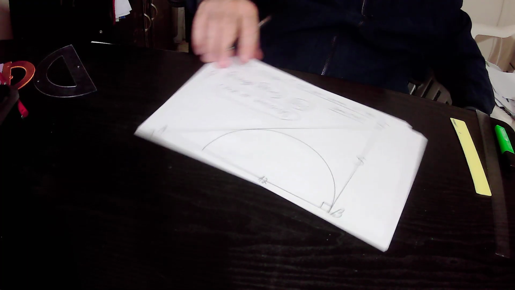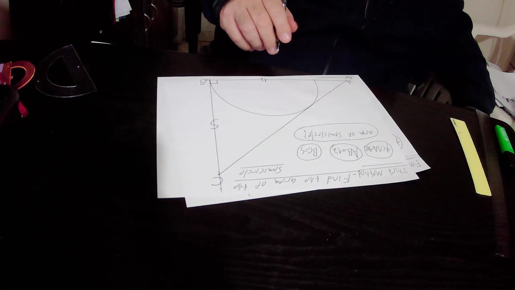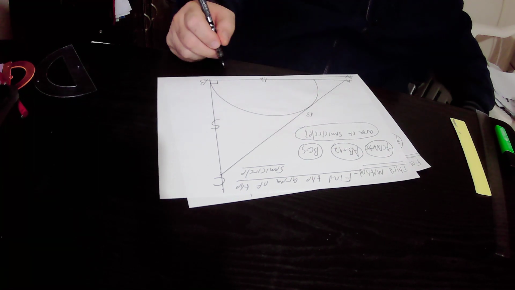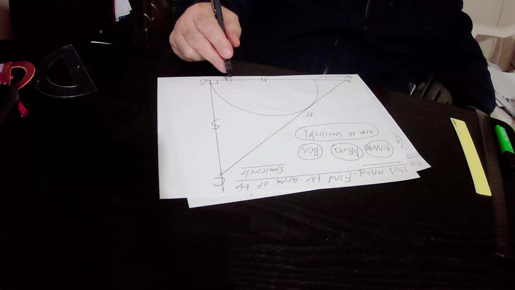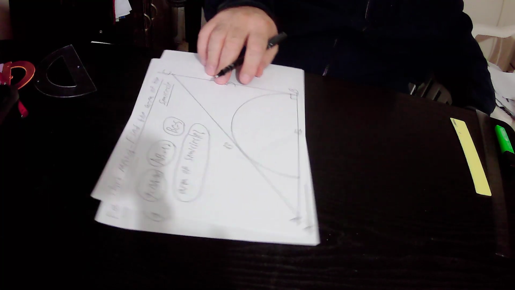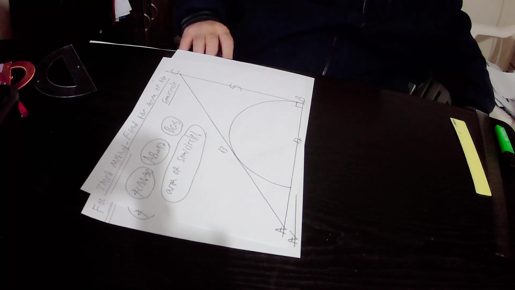We have already found that AC equals 13 units, the hypotenuse, and we will draw a mirror image of this figure.